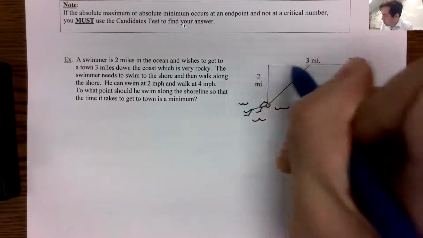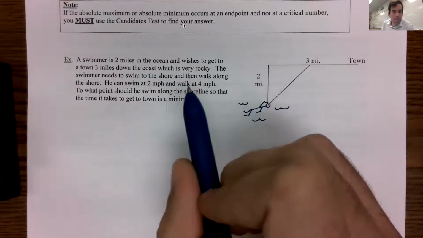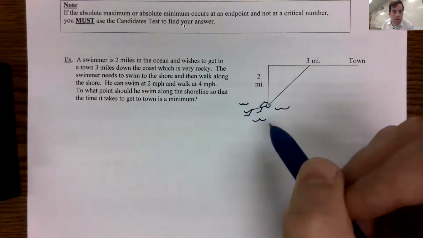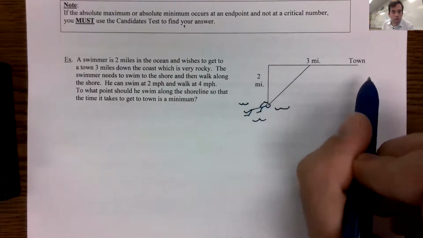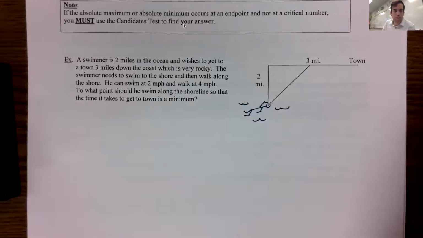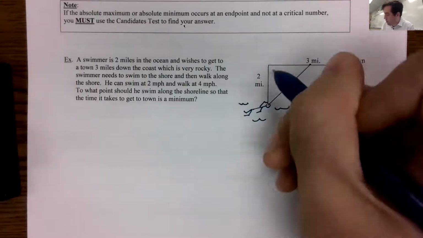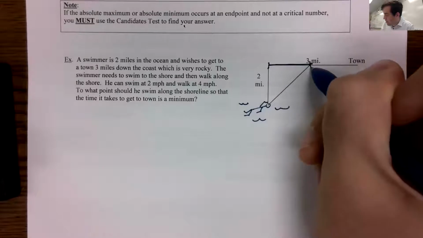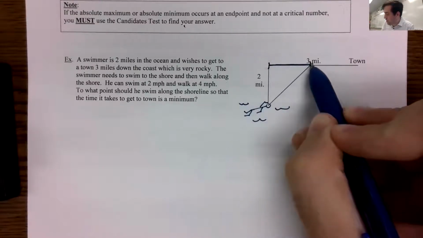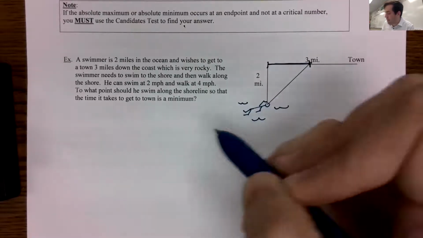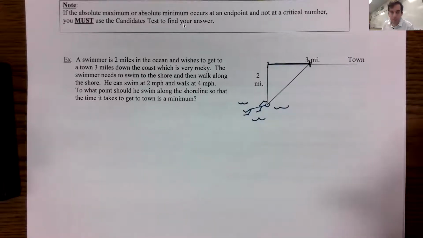So here's the shore. This is the shore up here. The swimmer needs to swim to the shore and then walk along the shore. He can swim 2 miles per hour and walk at 4 miles per hour. To what point should he swim along the shoreline so that the time it takes to get to town is a minimum? All right, so the question is, to what point should he swim along the shoreline? So we're asking, what is this length right here? How far along the shoreline should he be by the time he gets to shore from swimming before he starts walking so that it takes him the least amount of time to get to the town?